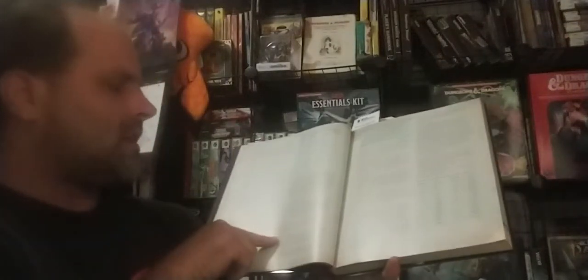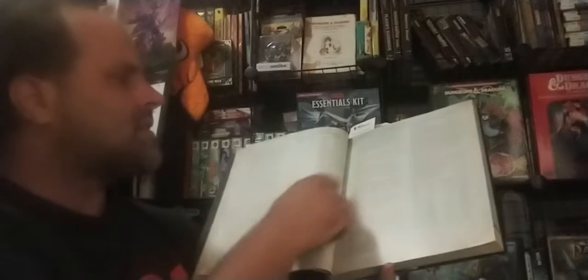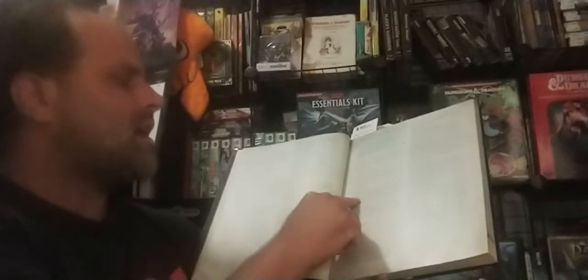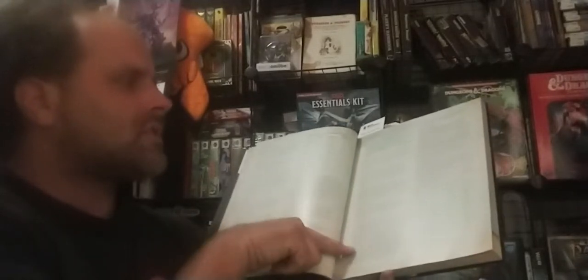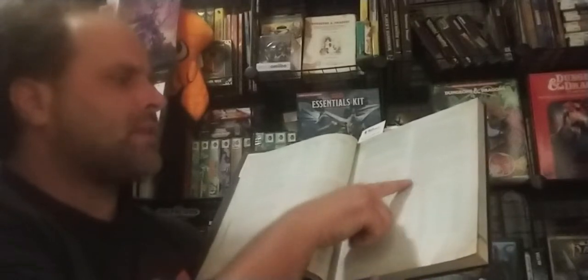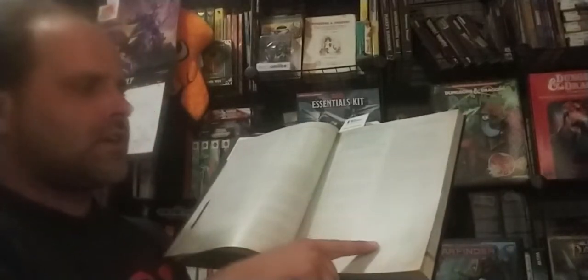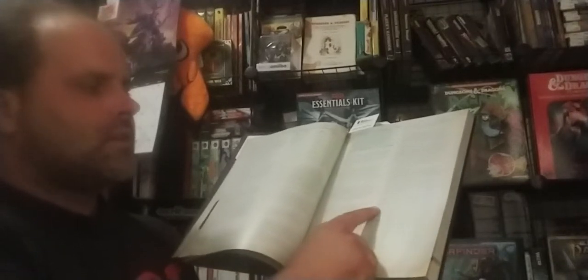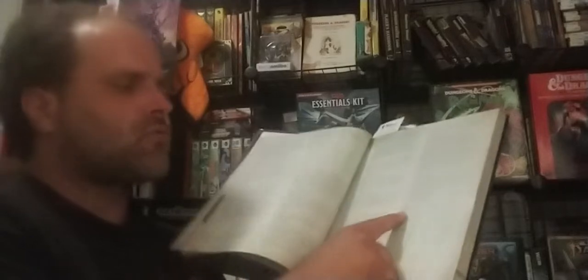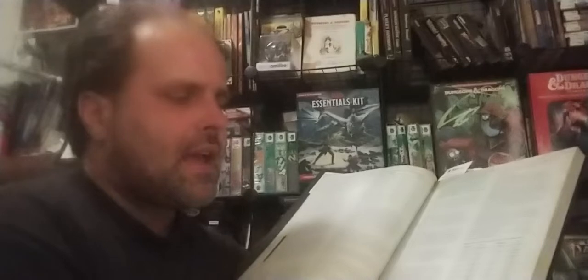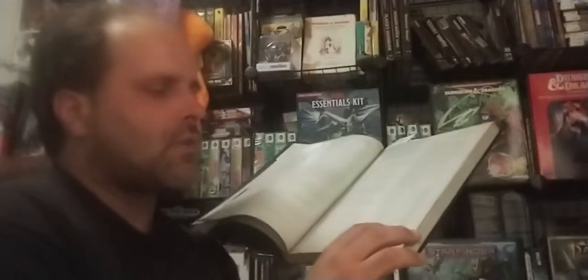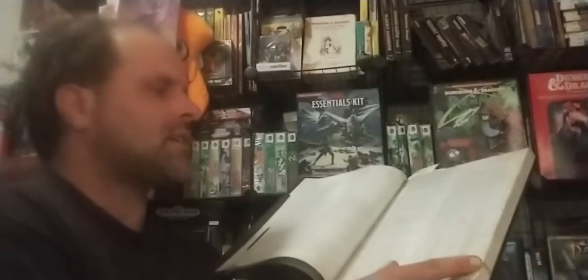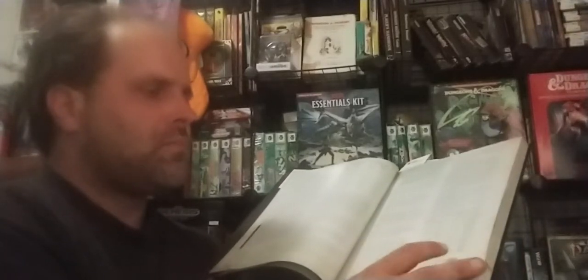They've got different sections on senses like blindsight, darkvision, tremorsense, and truesight. Languages, telepathy information, challenges, and an experience point chart by challenge rating. A challenge rating of 0 is either 0 XP to 10 XP, and a challenge rating of 30 is around 155,000 experience, and there's a whole range between those two points.